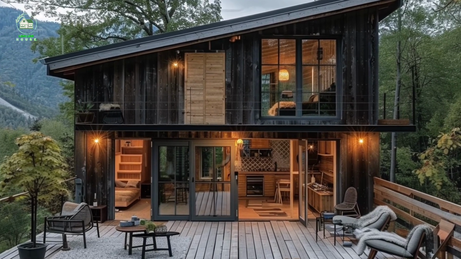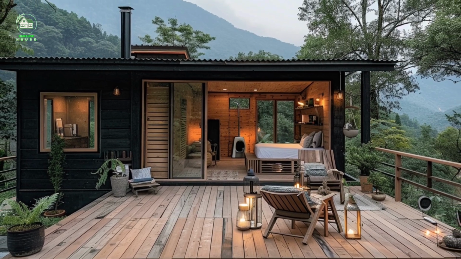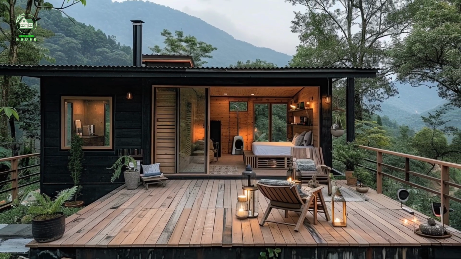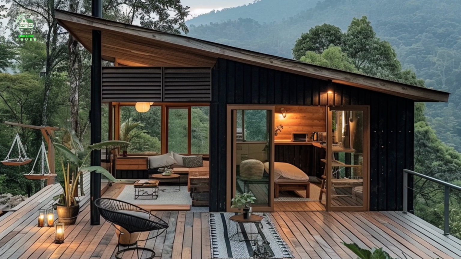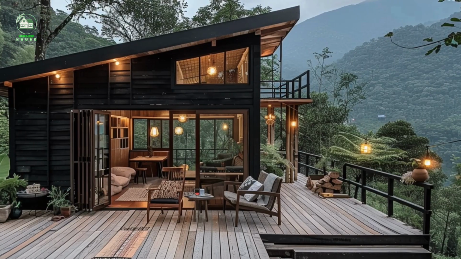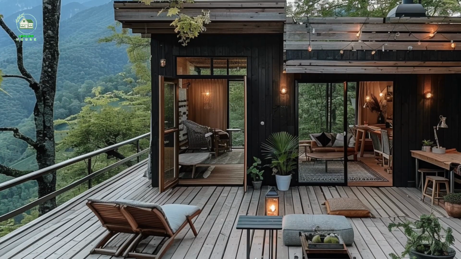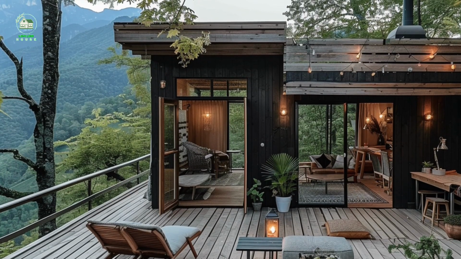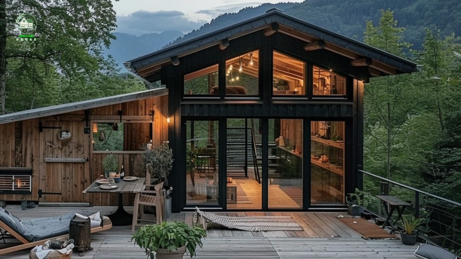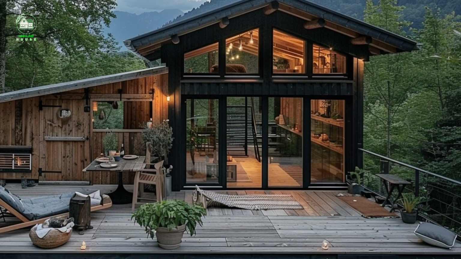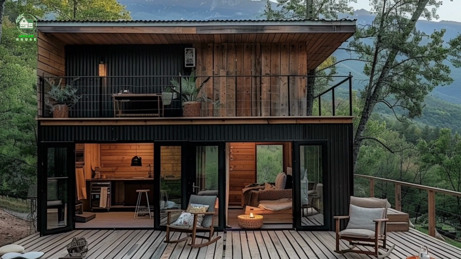Exterior finishes. The house is primarily clad in a matte black finish, lending it a sophisticated and understated appearance. Large expanses of glass are strategically placed to maximize natural light and provide panoramic views of the forest. Wooden elements, such as the doors and floors, introduce warmth and texture, balancing the cool tones of the black exterior.